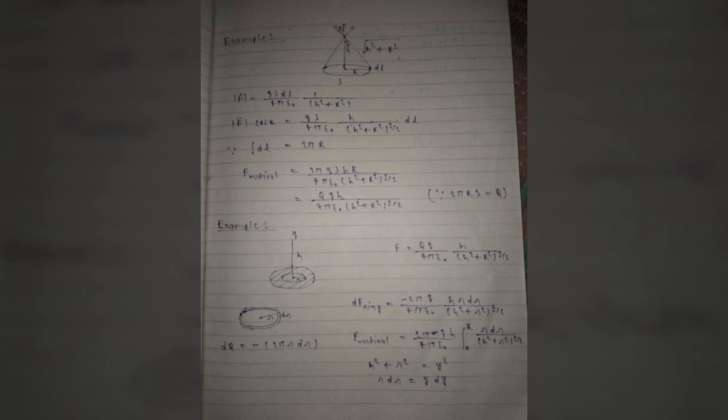So the net force, which is again going to be vertical, will be 2 pi sigma q over 4 pi epsilon 0 h, integral with r varying from 0 to capital R, of r dr over h square plus r square raised to 3 by 2.